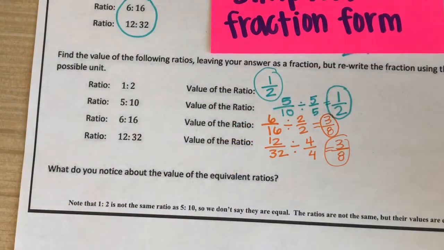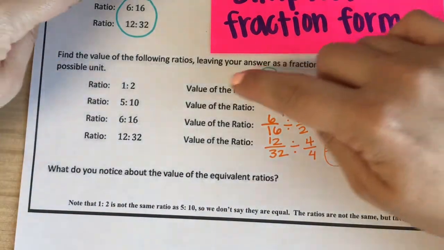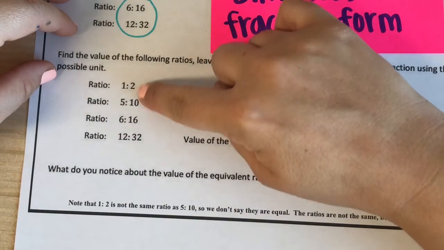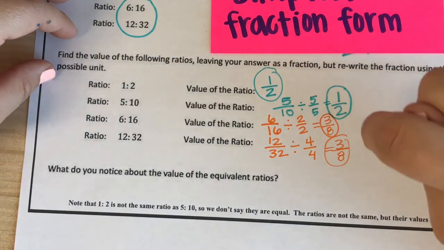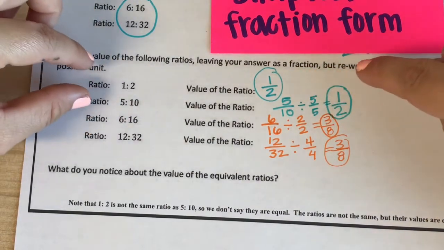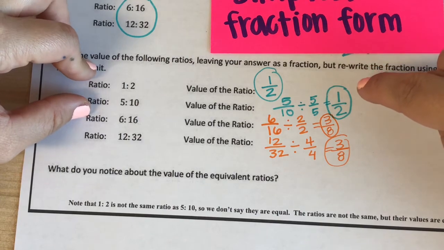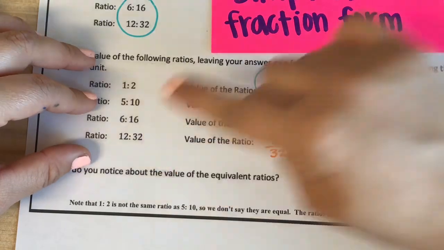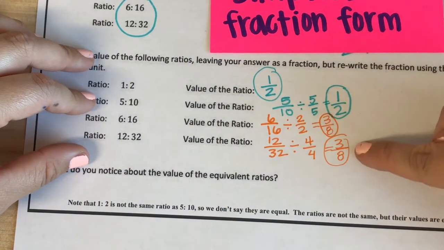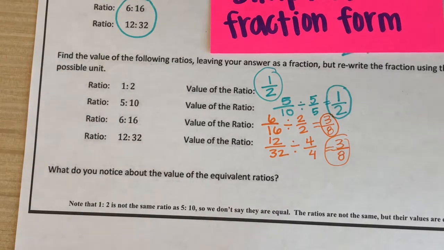Okay, and this bottom part here, it says, what do you notice about the value of equivalent ratios? So like we said on the top, that 1 to 2 and 5 to 10 are equivalent ratios. And if you notice, they have the same value. The value is the same on these two ratios that are equivalent. These two as well, these equivalent ratios, they have also the same value. So one thing we're noticing is that if ratios are equivalent, they have the same value.